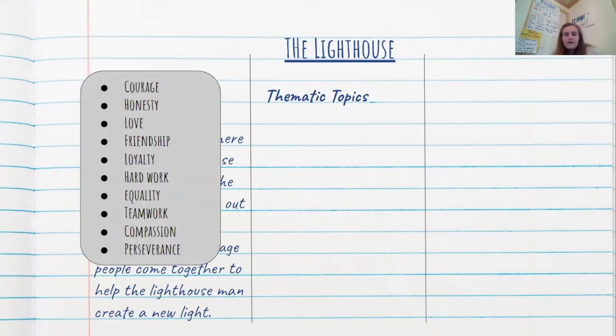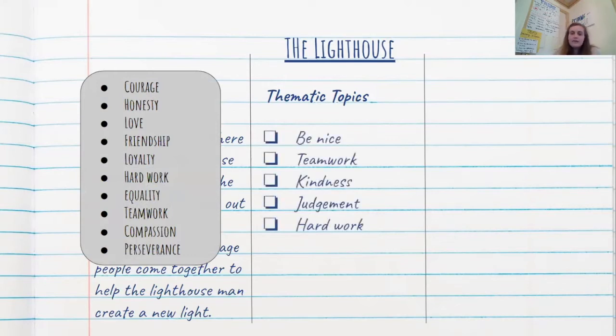All right, so the ones that I wrote down were be nice, even though that's not on my list. I know that there are more topics than just the ones on that list. Teamwork, kindness, judgment, and hard work. So I want you to make sure you have at least 3 topics written down. And now we're going to choose one topic.